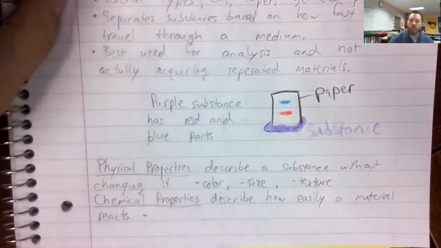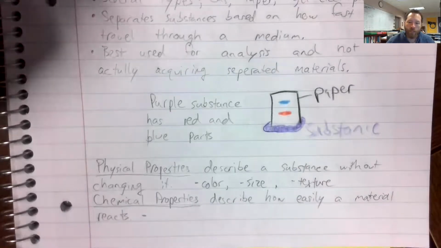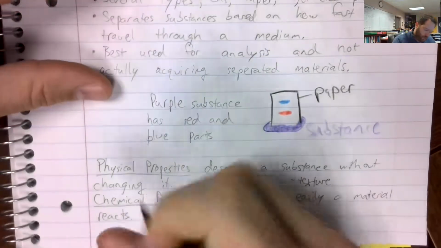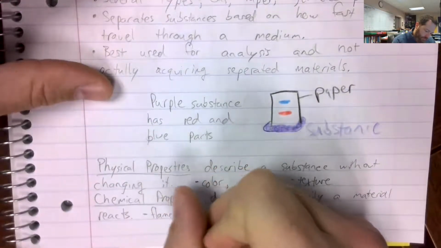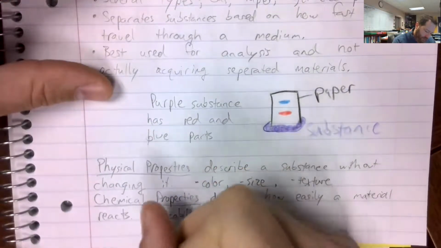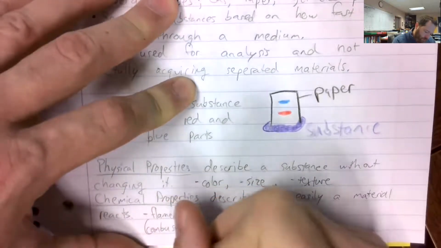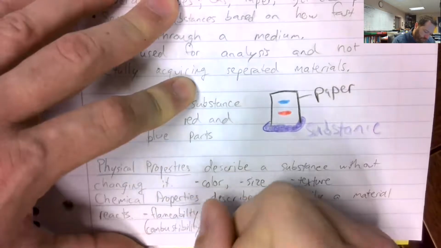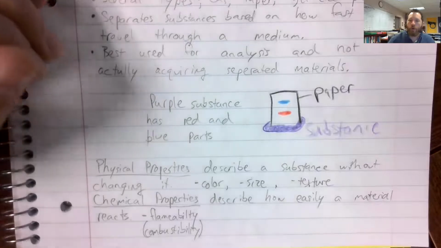Chemical properties describe how easily or not easily for that matter, a material reacts. So things like this would be like flammability. How easy does it catch on fire? We often call that combustibility in chemistry. So things combust when they catch on fire.